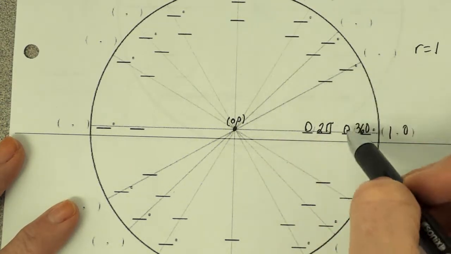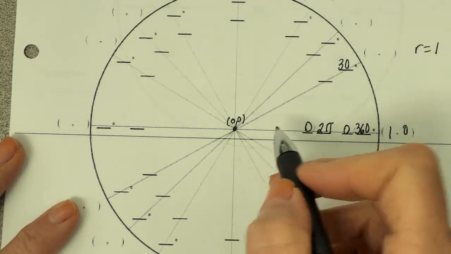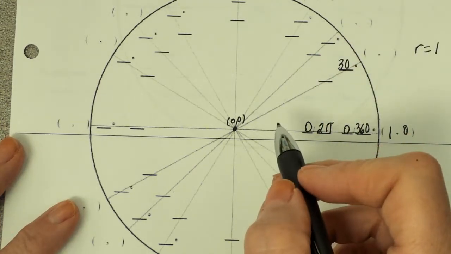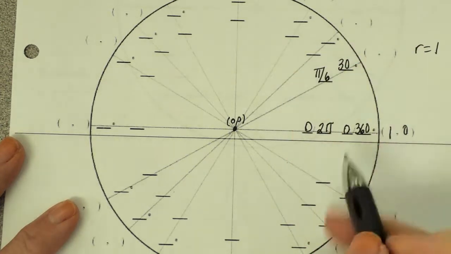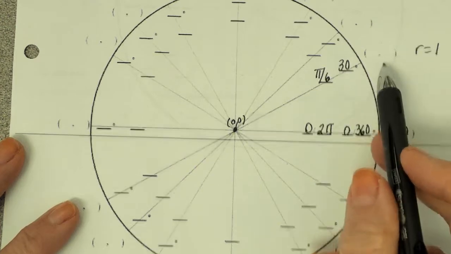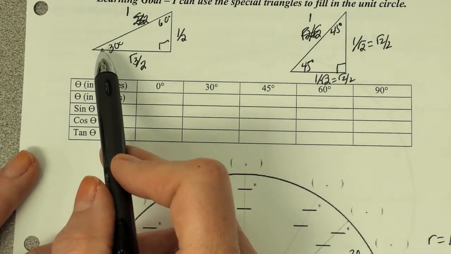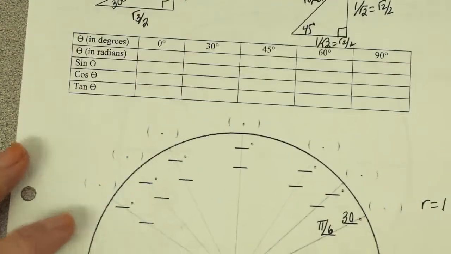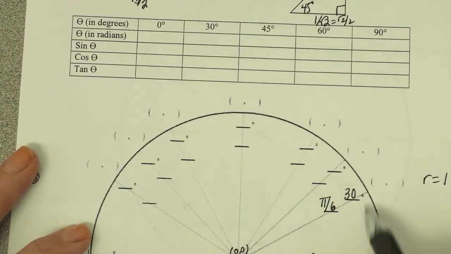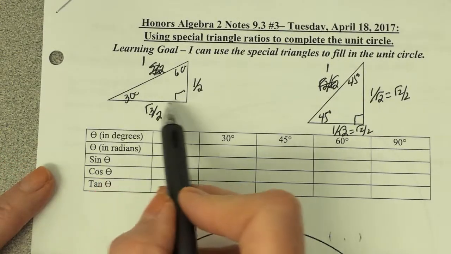This angle is going to be 30 degrees. Does anybody remember 30 degrees in radians? Pi over 6, good. Now, to figure out what this point would be, I look back at this 30, 60, 90 triangle. If I could lift it up and put it right here, what would be the x value?